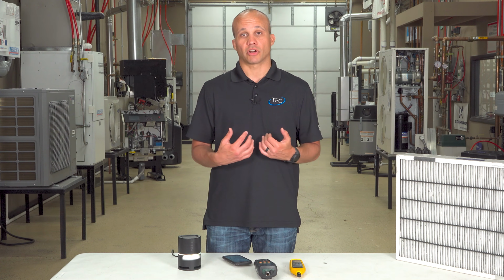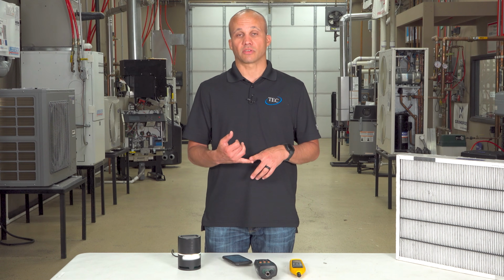If my CO2 level is high, I need to bring more fresh air in because I have too many people relative to the amount of fresh air that I'm bringing in. If my VOCs are high, I may need to break down those chemicals and bring more ventilation air in. So we got different kinds of solutions in the HVAC industry that would solve each of those kind of problems.